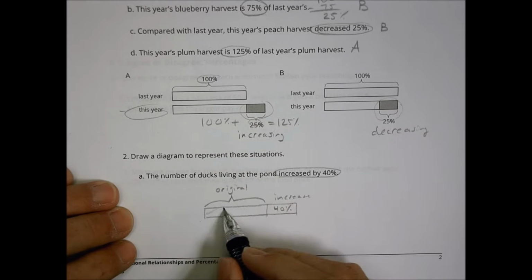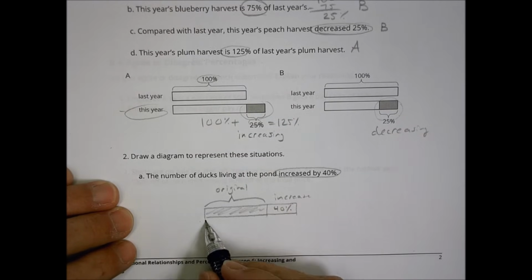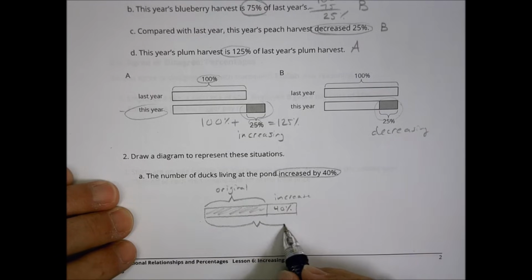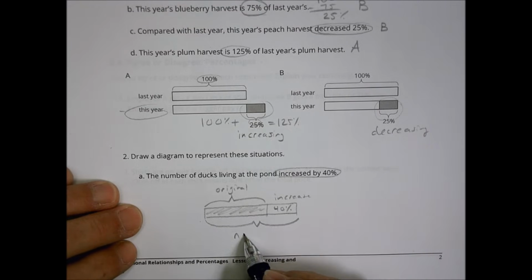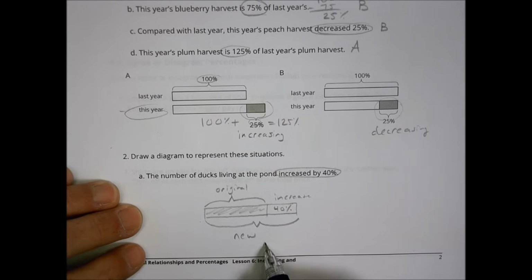So I started with the original, and so my new value is going to be the original plus the 40%. So overall, my new number of ducks is going to be 100% plus 40%, which is 140% of the original. All right, that's my original, and I'm increasing there. This is not a to scale kind of drawing or diagram. We're just drawing and saying that's 40%.